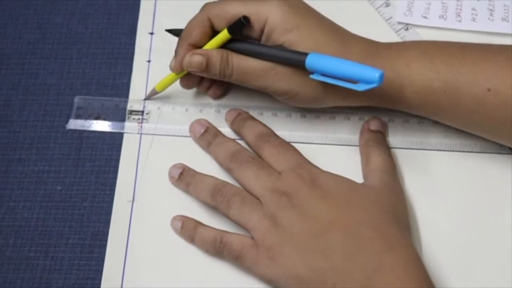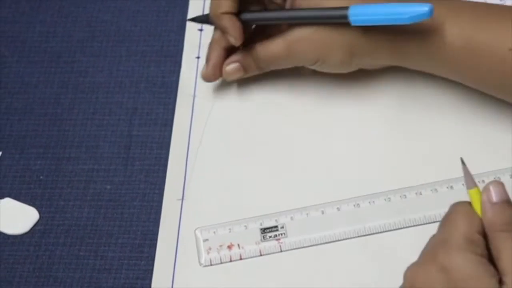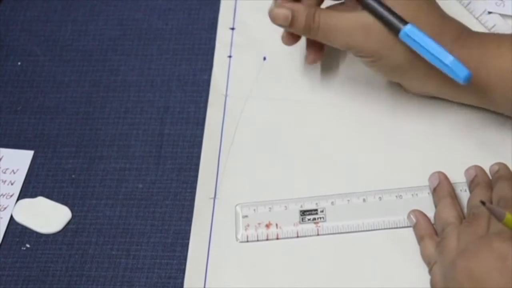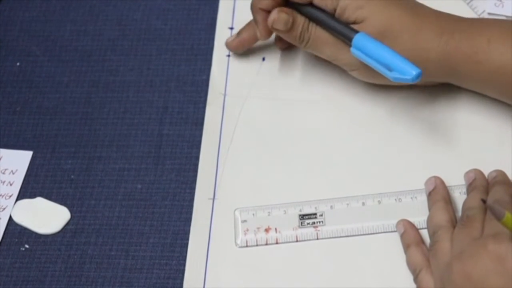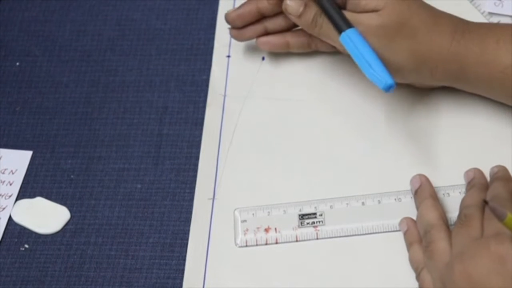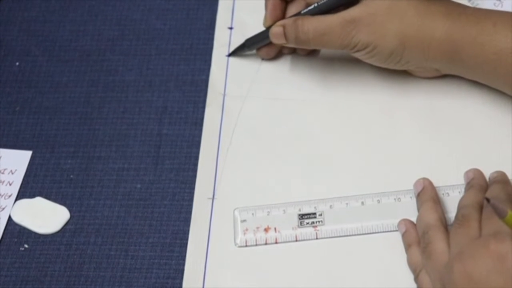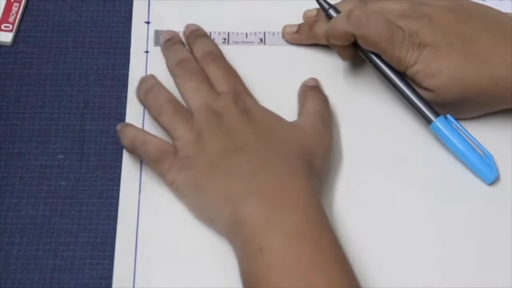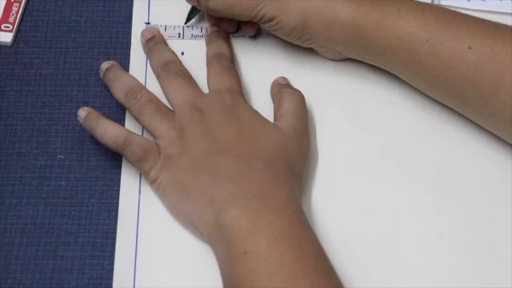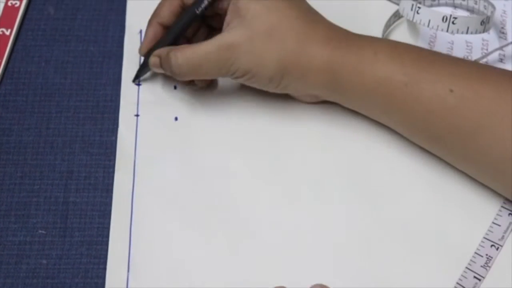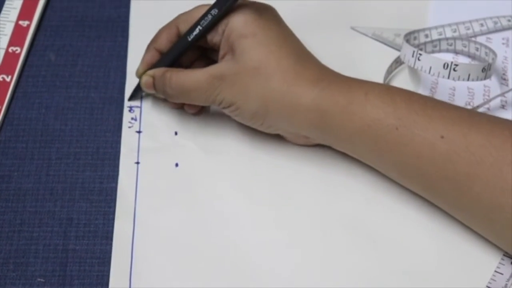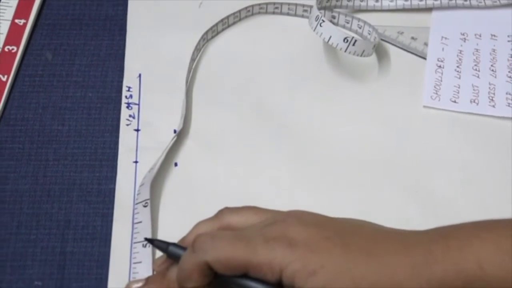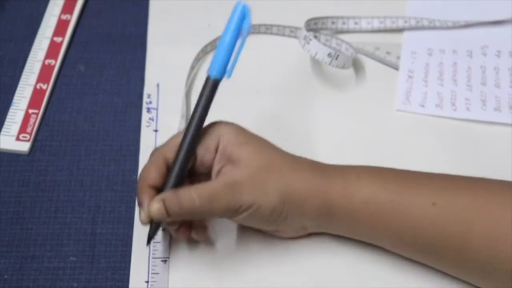Now draw the line perpendicular to the half of shoulder. So this will be your shoulder slope according to your body type. If your half of shoulder is beyond 7.5, then you can skip this process. Now I am marking 1 inch from half of shoulder. And marking the neck width as 3 1/4.